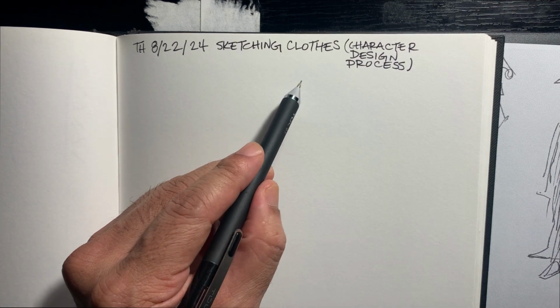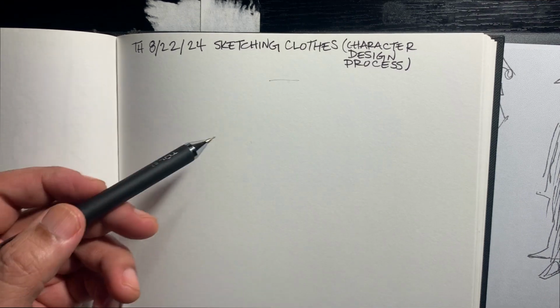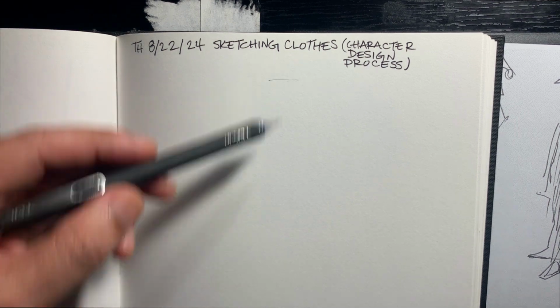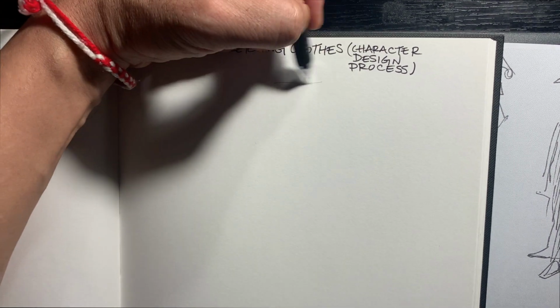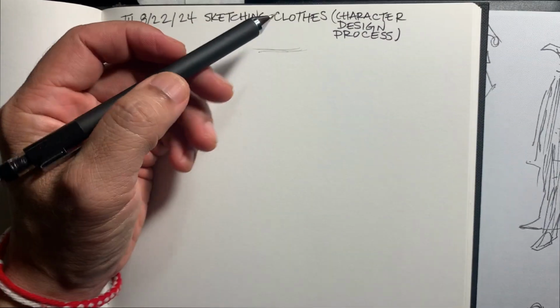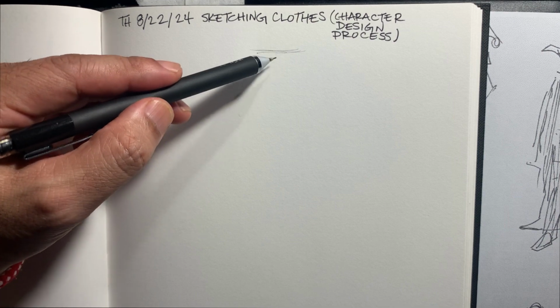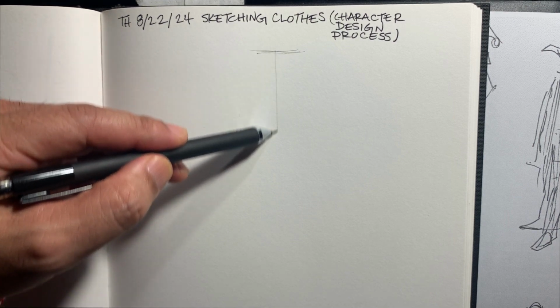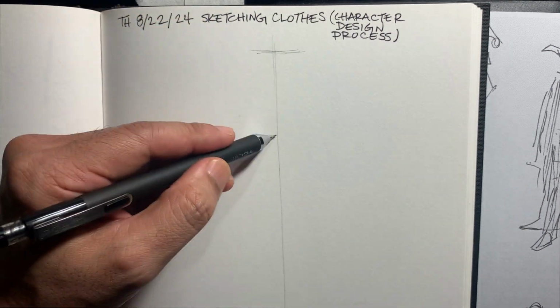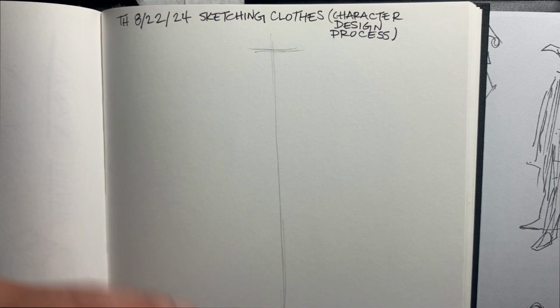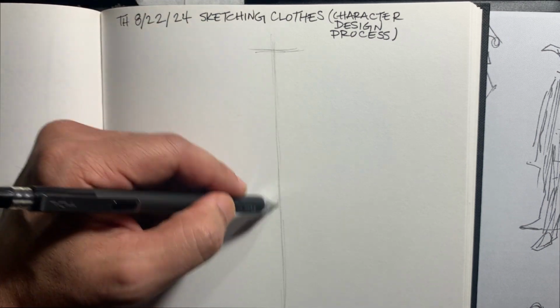To begin with, I'll be using the methods that we've been going over all this time. And one thing that's good about that is you can redraw the characters and they'll look consistent because there's a methodology to it.